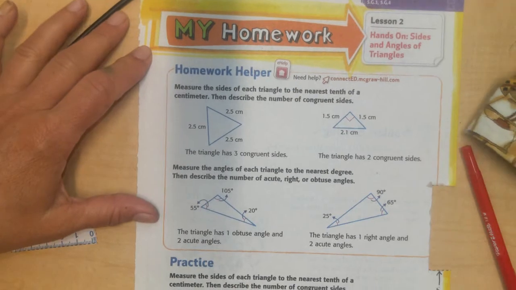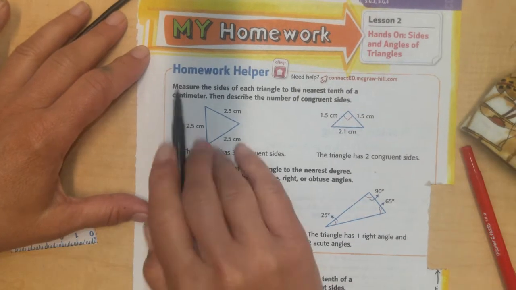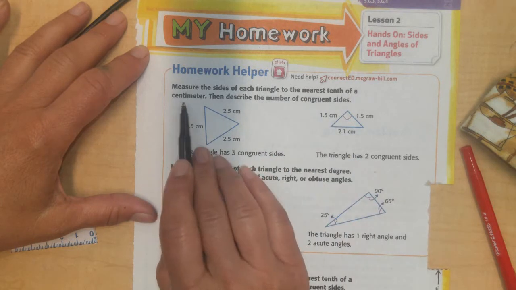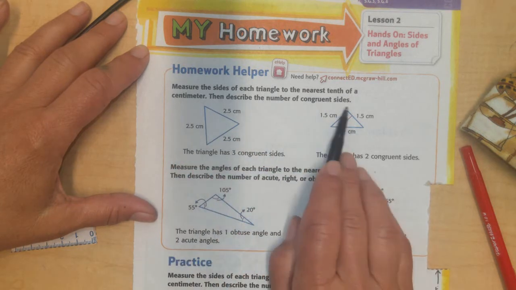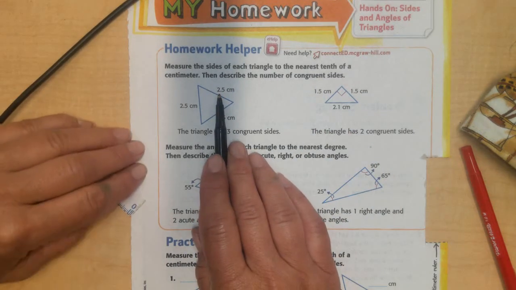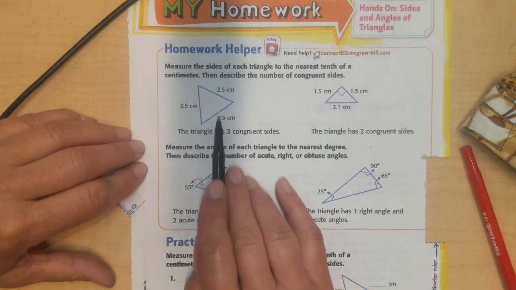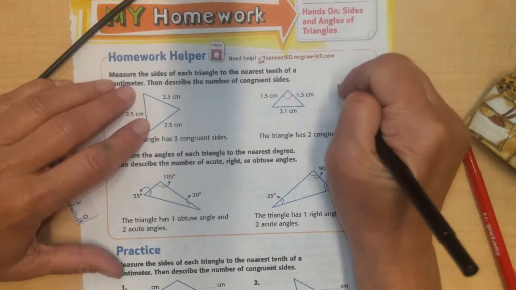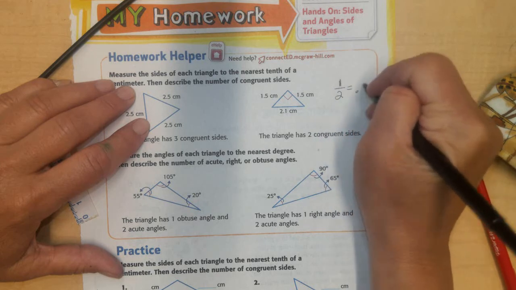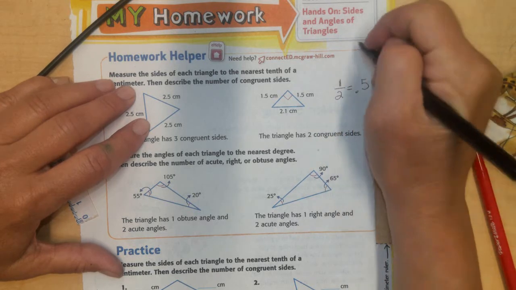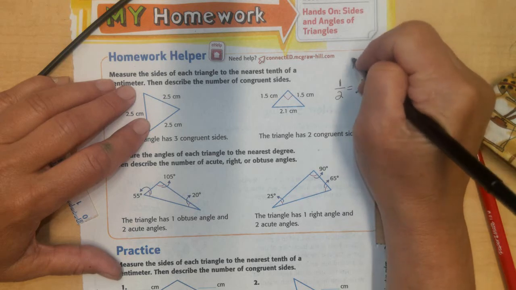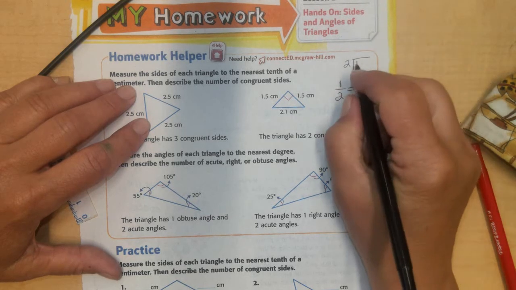So my example says, measure the sides of each triangle to the nearest tenth of a centimeter. Then describe the number of congruent sides. Today in class, we were measuring to 1/2 instead of 0.5. But we can remember that 1/2 is equal to 0.5. 1/2 is a fraction, right? But a fraction is a division problem, so I'm going to take 1 and divide it by 2. Right, this is 1/2.